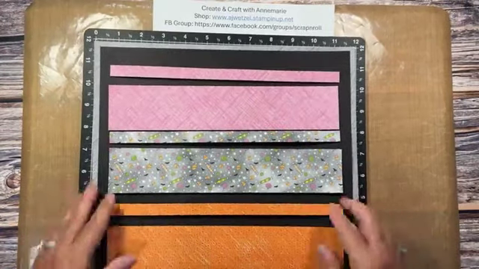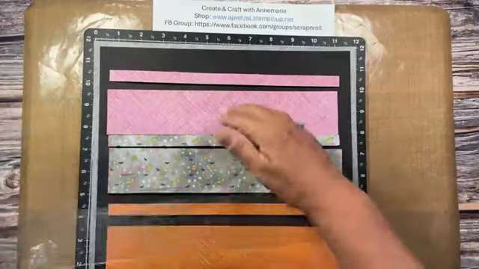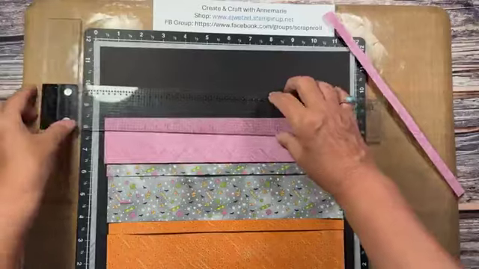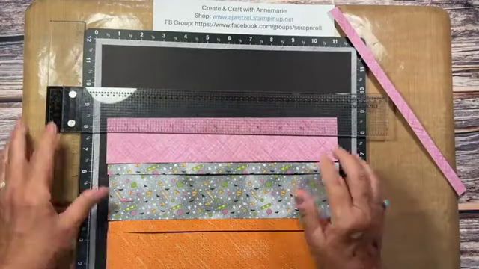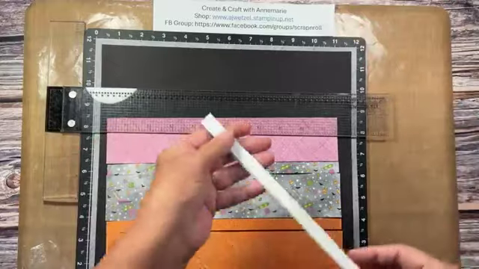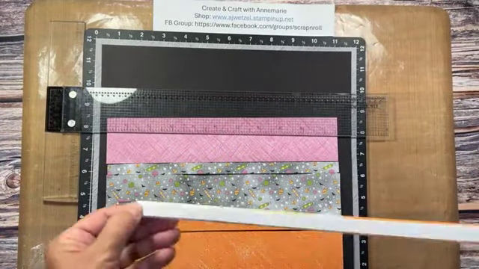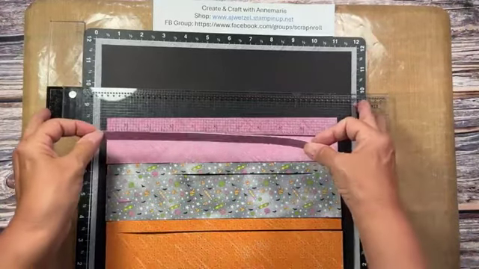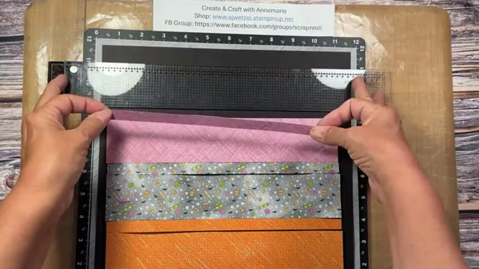All right, so I want this to be about an inch from the top. I want to have that much space on the top. I already put my foam tape on here. So maybe I want it more than an inch.